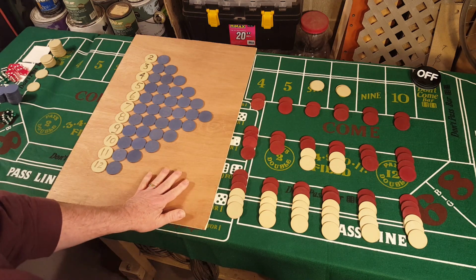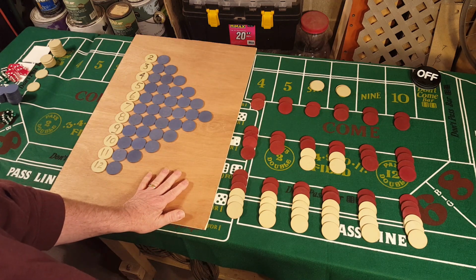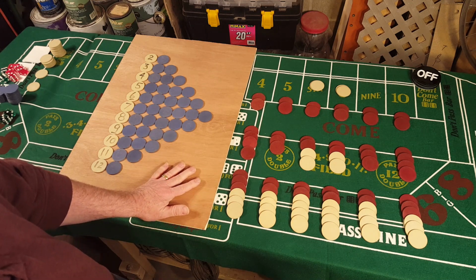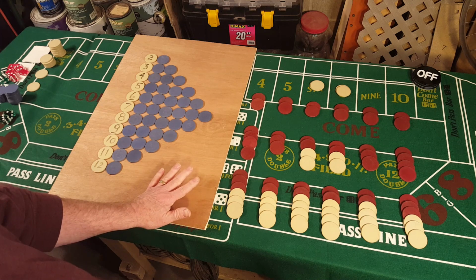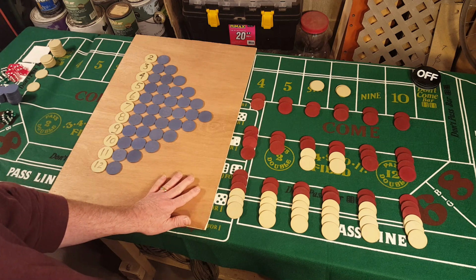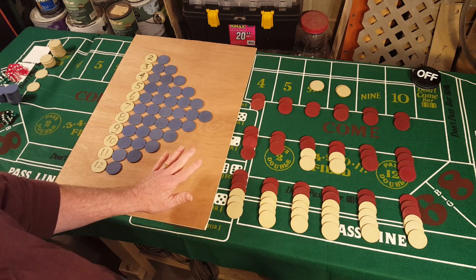So another way to describe the house edge or the casino edge is that it is the difference between what the casino should pay if they were paying the true odds versus what they actually pay. The difference is the edge.